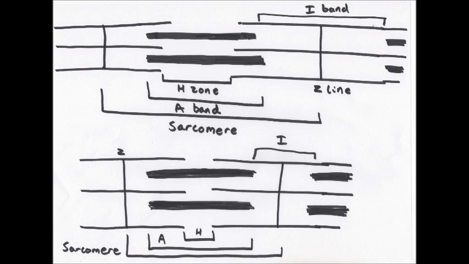And finally, Z lines. The Z line is almost the beginning and the end of a sarcomere. A sarcomere is from one Z line to the next, and that's the smallest contractile unit. It will contain the H zone and the A band and some of an I band.